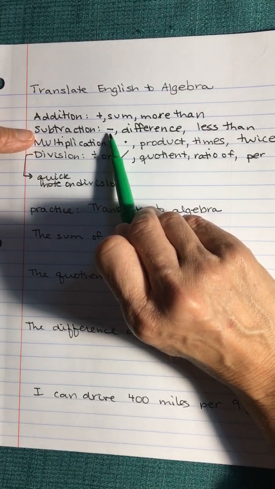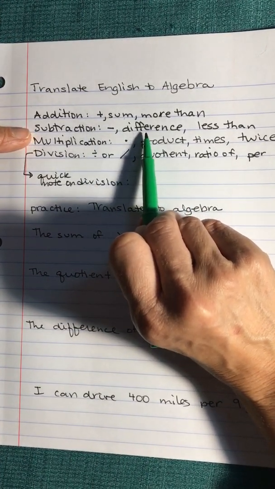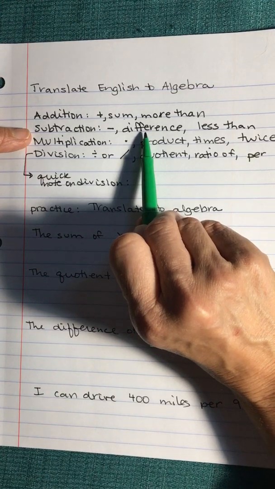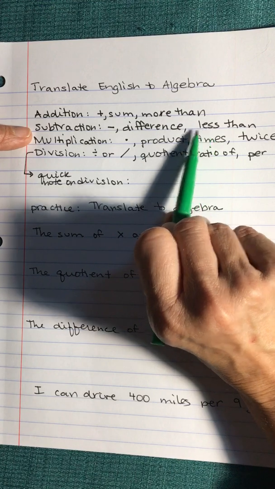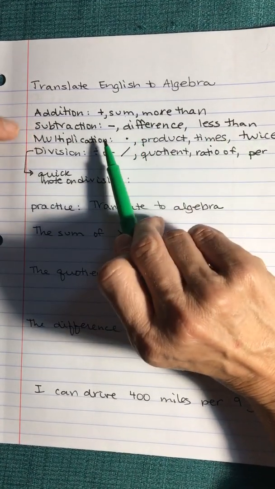And then the symbol we use is the plus sign. Subtraction, the symbol is the minus sign, and the answer for a subtraction is difference, and something you might see in the question is less than. So that's one of the clues.